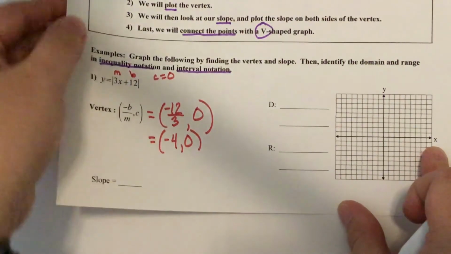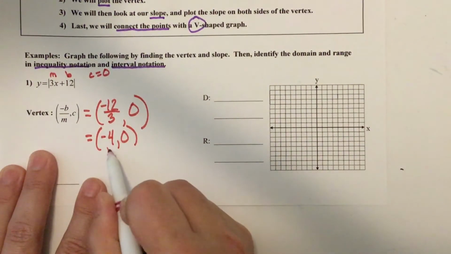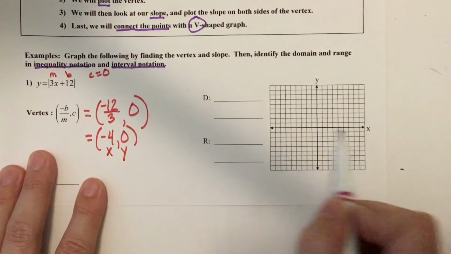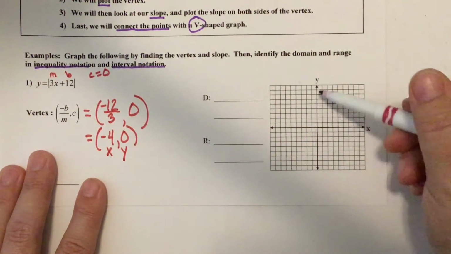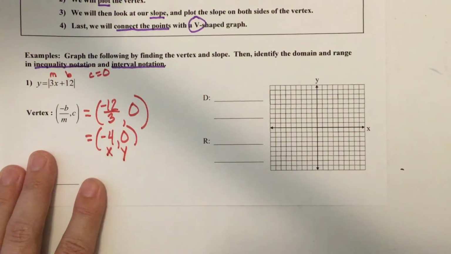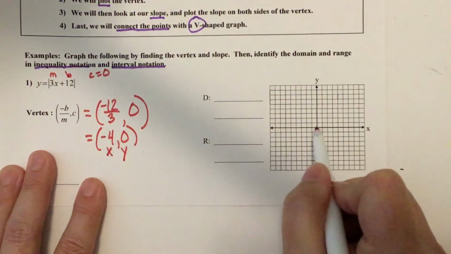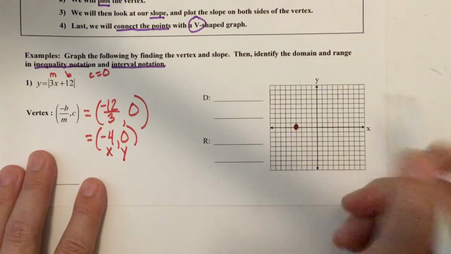All right, that's the first thing we're going to plot. So if you forgot how to plot points, the X comes first, the Y comes second. X is what you do left and right, because the X-axis is left and right, and Y is what you do up and down, because the Y-axis is up and down. So when you plot points, you go left or right first. When you plot slope, you go up or down first. So they are two different things. All right, so I'm going to go left 4, because it's a negative, and I don't go up or down, because the Y is a 0. So there's my vertex right there.